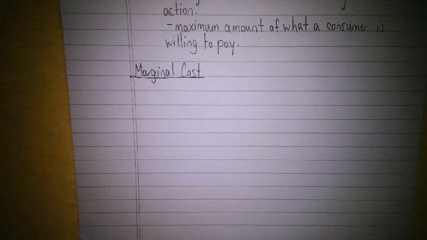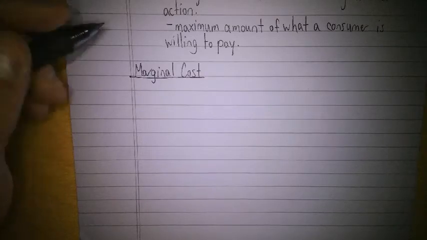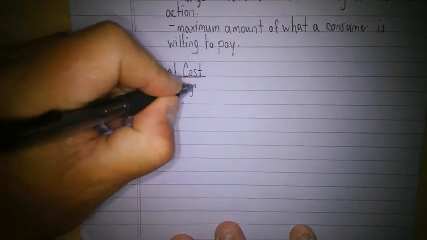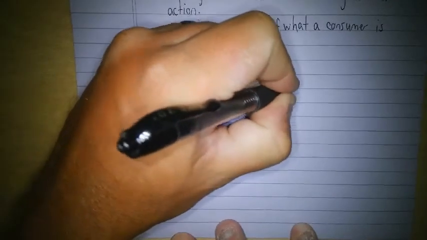All right. So, if a benefit is the maximum amount that a consumer is willing to pay, marginal cost, put down that it is the change in total cost resulting from an action. It is the change in total cost resulting from an action. Now again, that is vague.